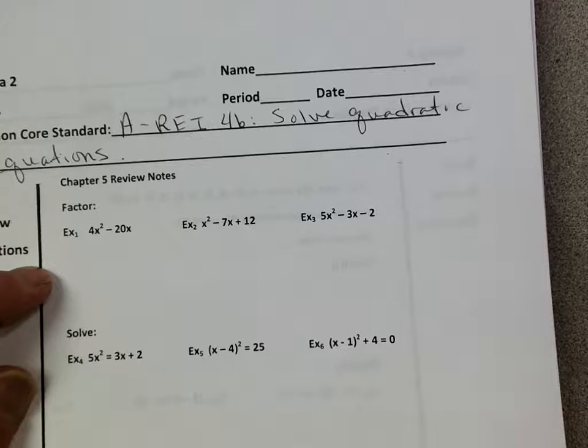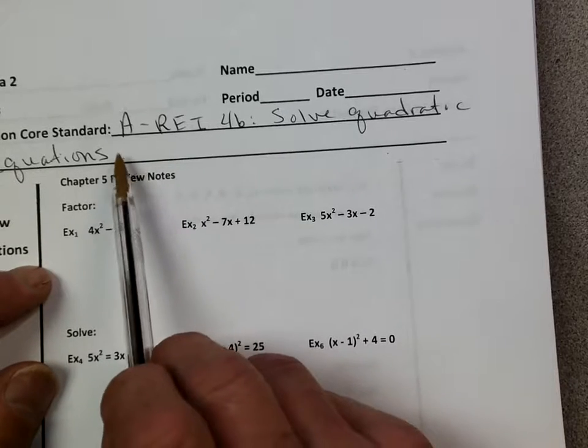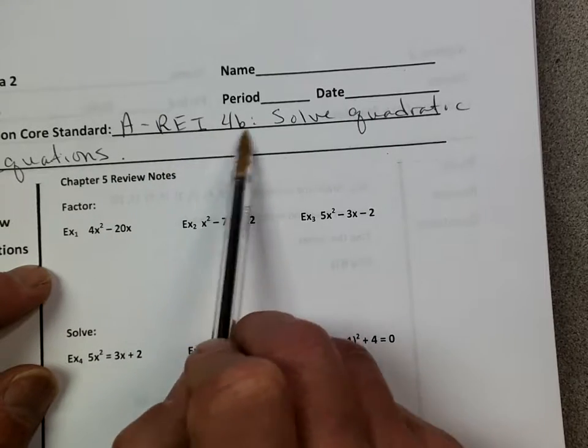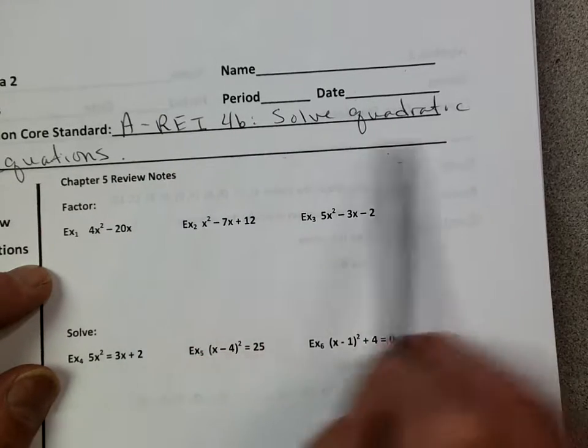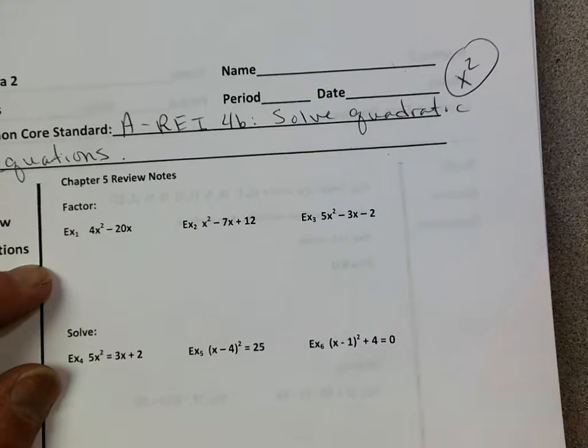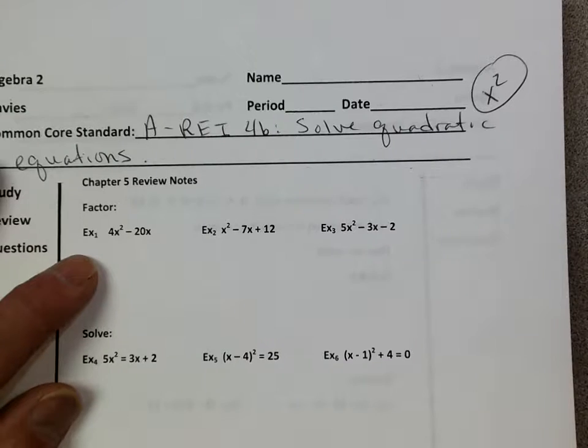So, number one, we're going to factor, okay? So, the common core is algebra, reasoning, equations, and inequalities. For we solve quadratic equations. Quadratic, that's our x squared equations, and that's what this is all about. So number one, factor, okay?